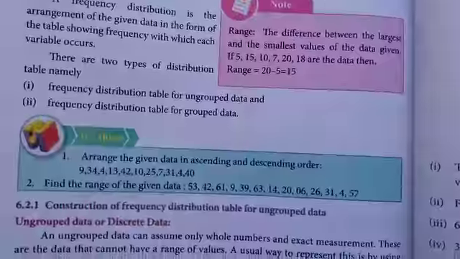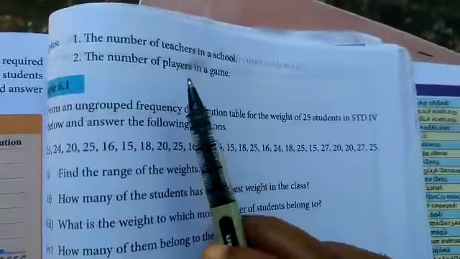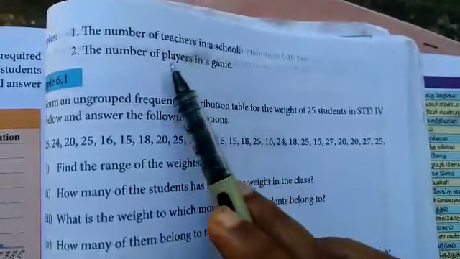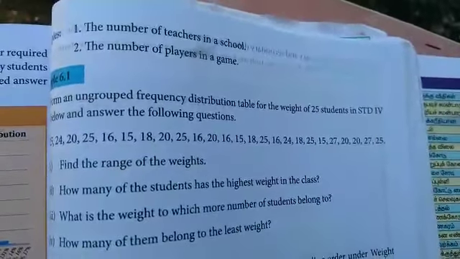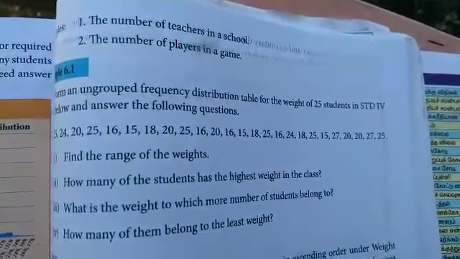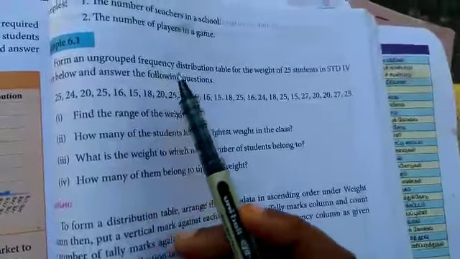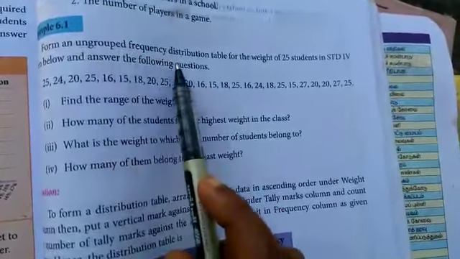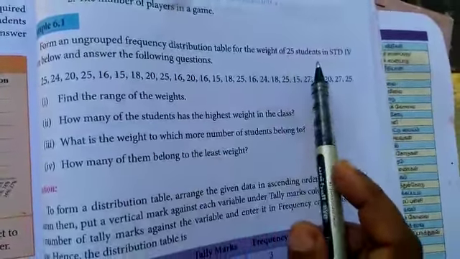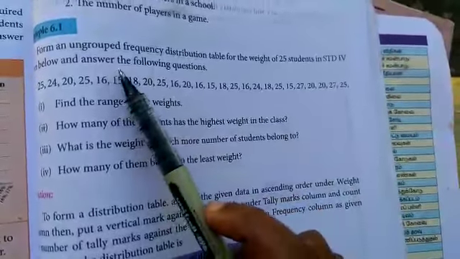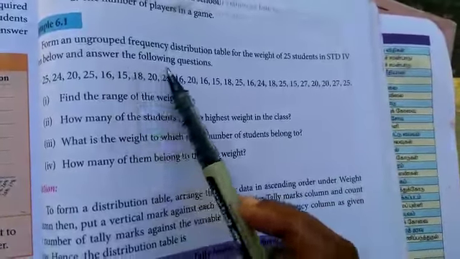Now see the examples. The number of teachers in a school. The number of players in a game. Now see one example. Form an ungrouped frequency distribution table for the weights of 25 students in standard 4 given below and answer the following question.